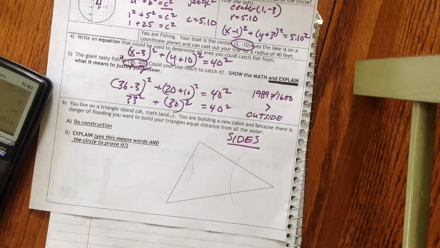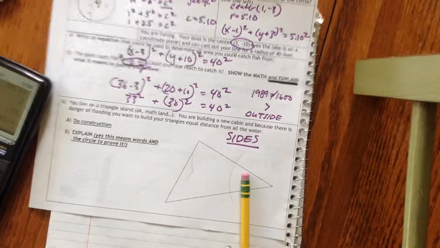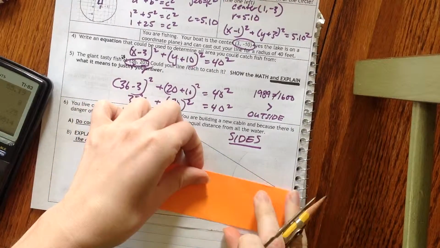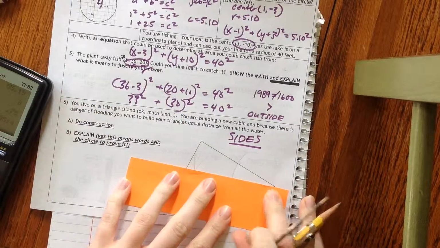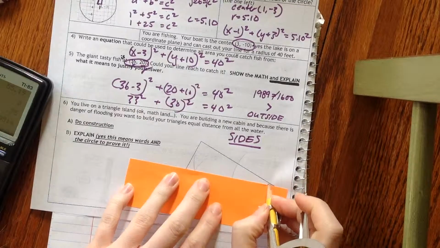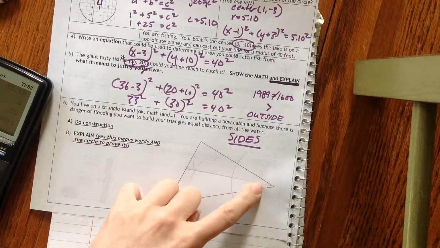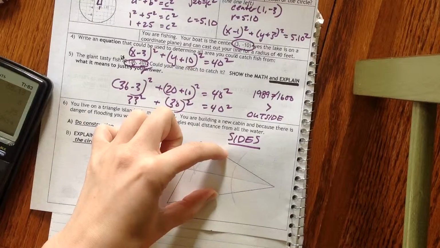Oh, sorry, I forgot a ruler. Okay, let's use this. Alright, so let's check here again. This line needs to be equal distance to the sides. Let's see. Sure enough, this line looks like it's equal distance to each of these two sides.